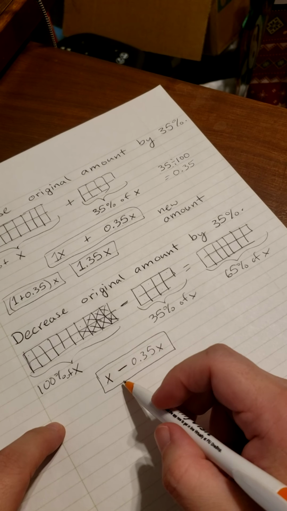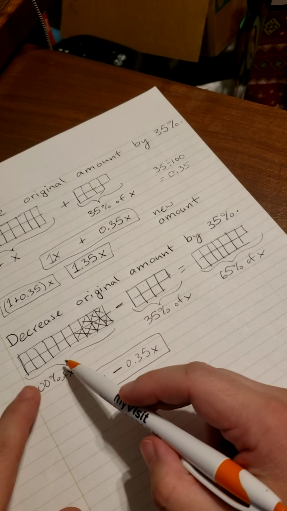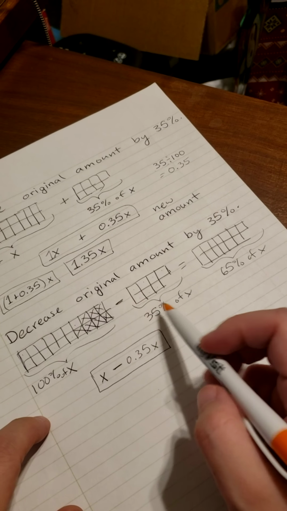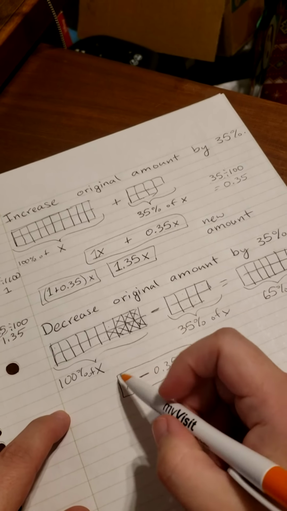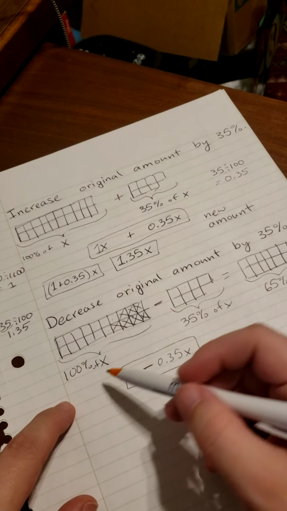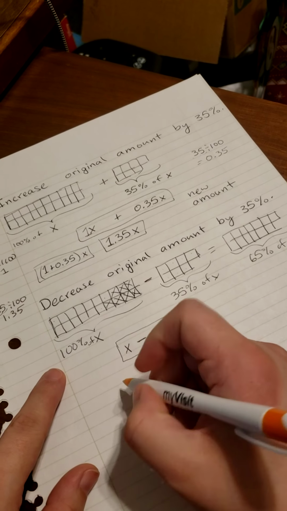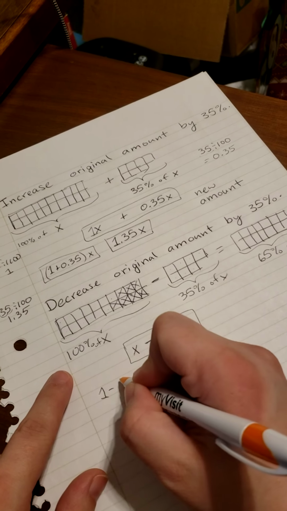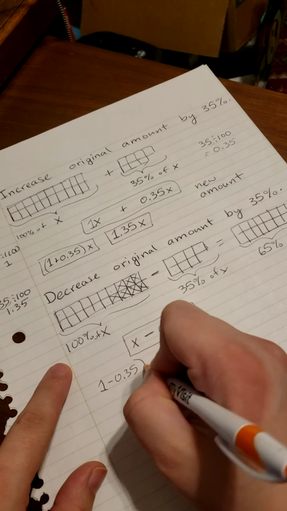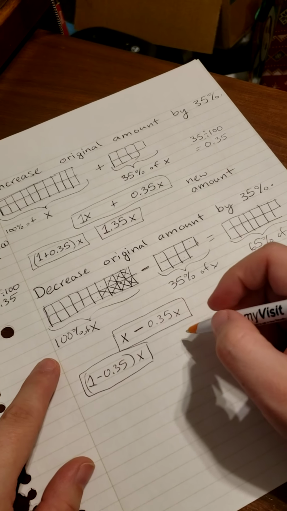The other thing you could think of is, I have two terms that both have x in them, and I'm going to have 100% minus 35%. 100% as a decimal is just 1. And so you can have 1 minus 0.35 times x. That's another way to write that expression.